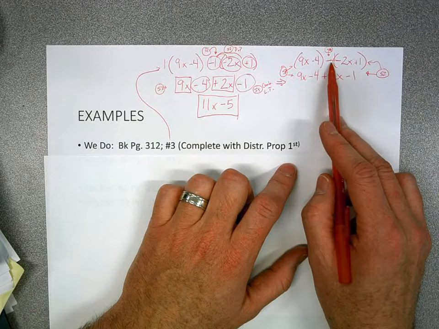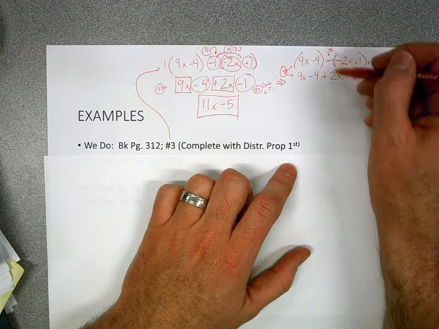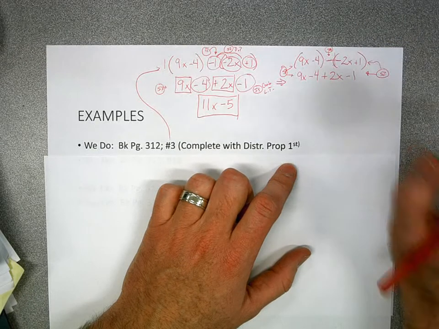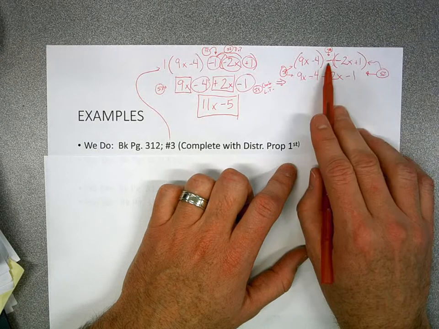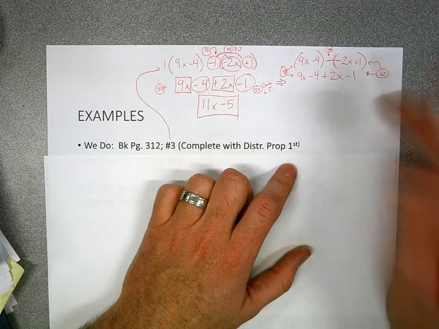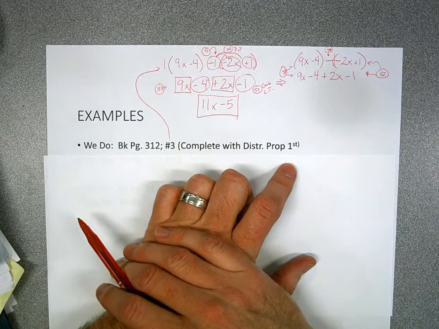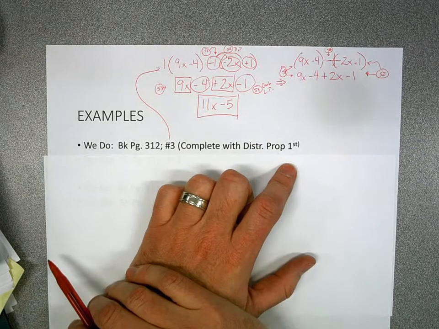That's the first mistake some people make. Oh, double negative. I'm going to turn it into a big positive sign. I'm good to go. No. You have that negative is distributed throughout the whole set of parentheses. That's why. Okay? So make sure you change both signs.